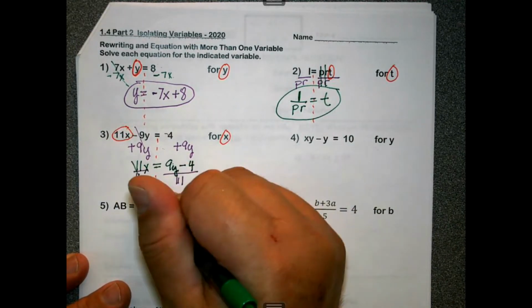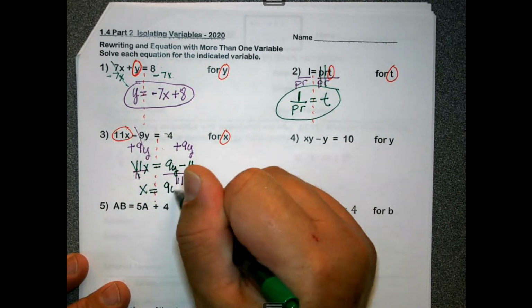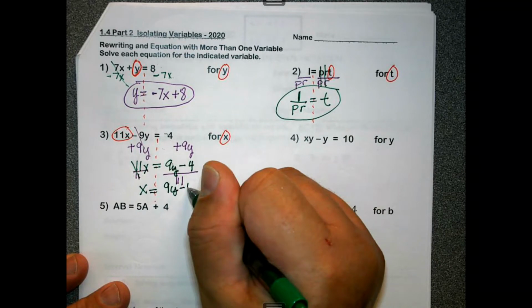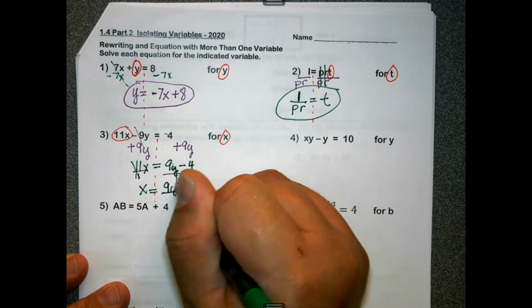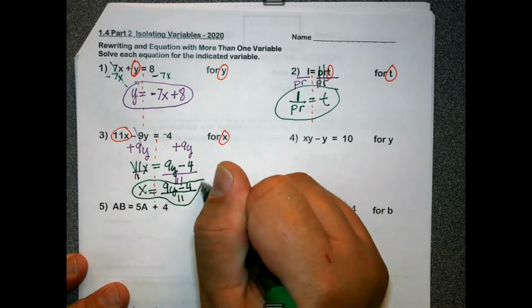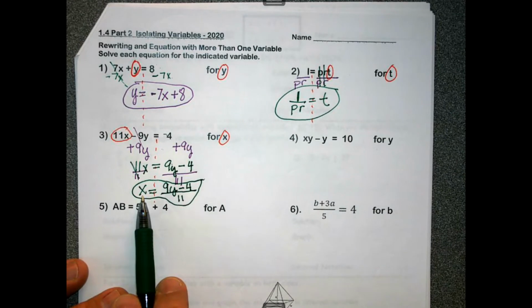So I get x equals 9y minus 4 all divided by 11. I don't really care, again, what that looks like at this point, as long as I get that x by itself.